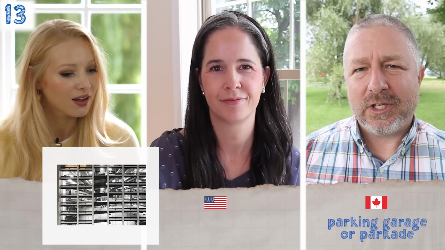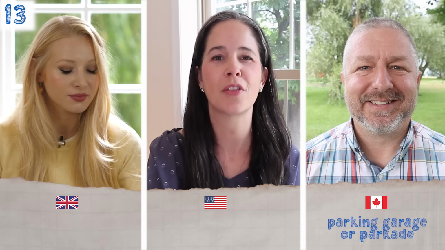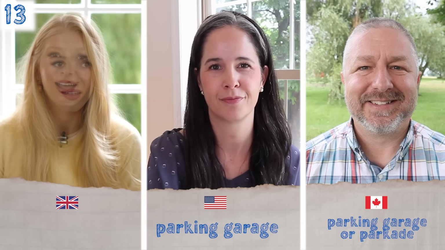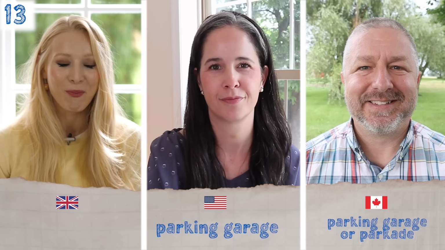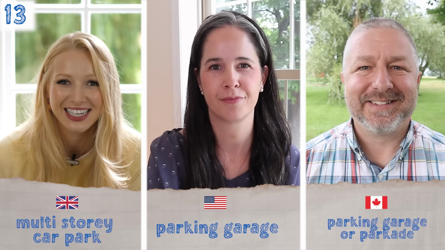Okay, next one. What are they going to call this? So we would call this either a parking garage or a parkade. When you go to see a show in a city like Toronto, you park your car in a parking garage or in a parkade. I would call this a parking garage. For me, this is a multi-story car park. We do have a habit of overcomplicating things.